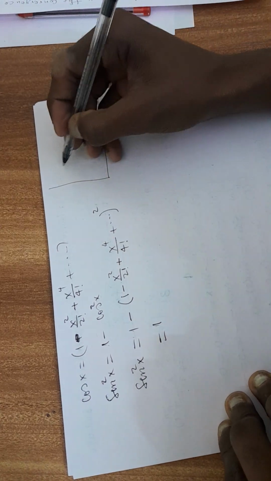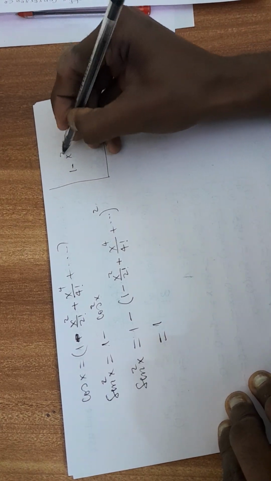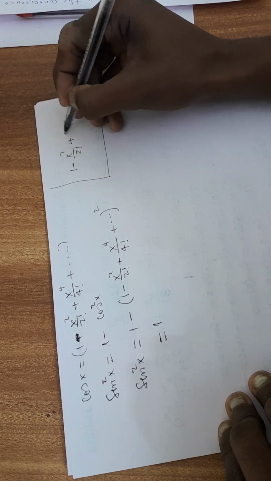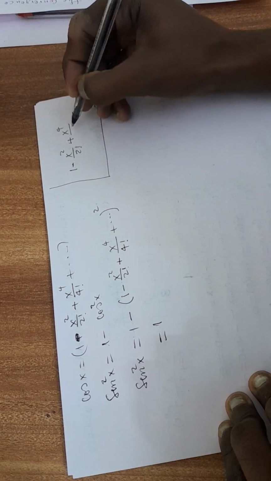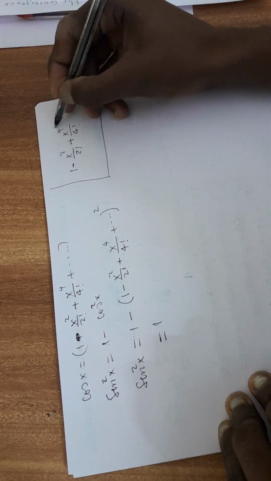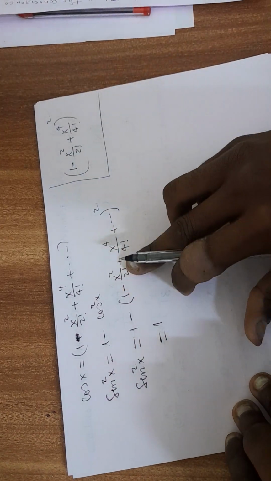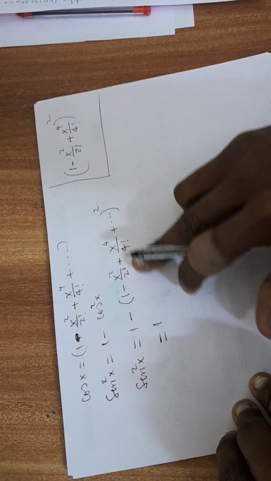Just here, what you have to do is expand. See, we have 1 minus x squared upon 2 factorial plus x to the power 4 and 4 factorial, squared. I will just work for these three terms.